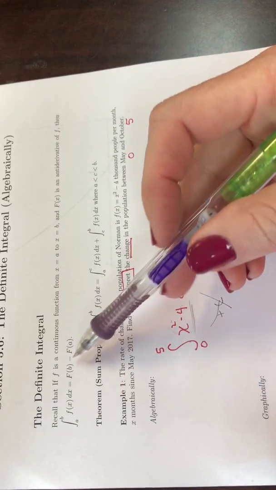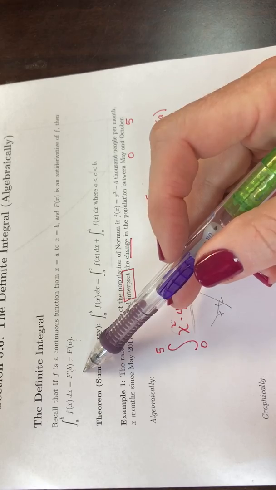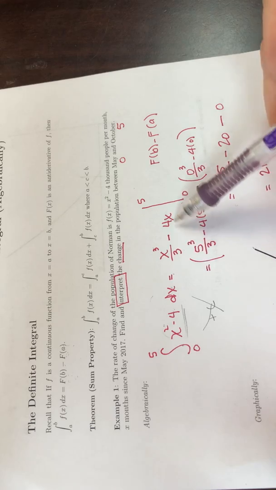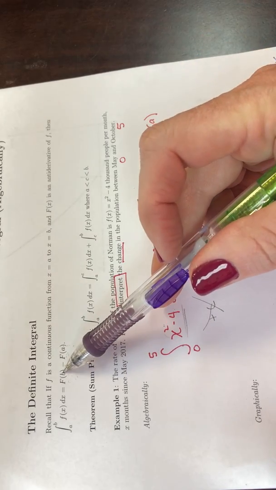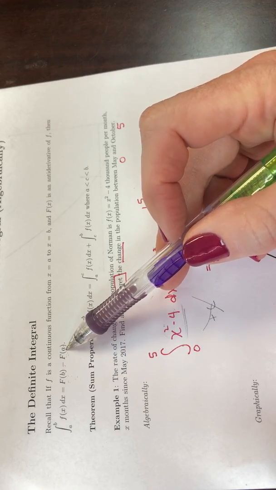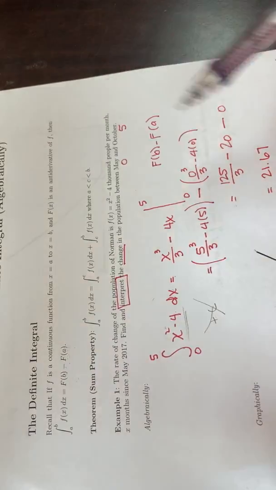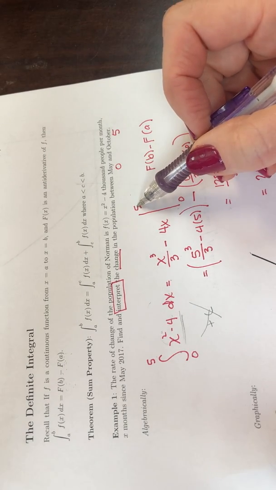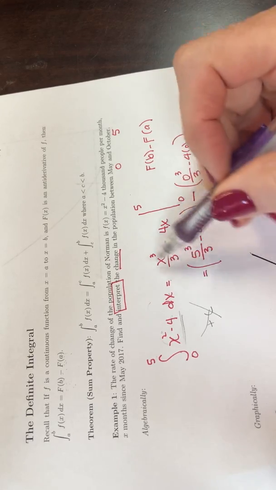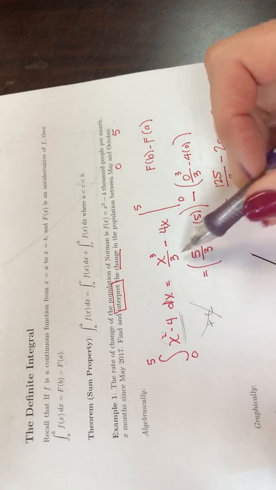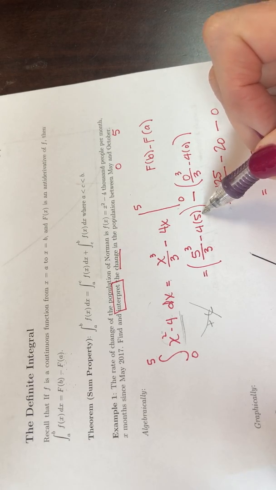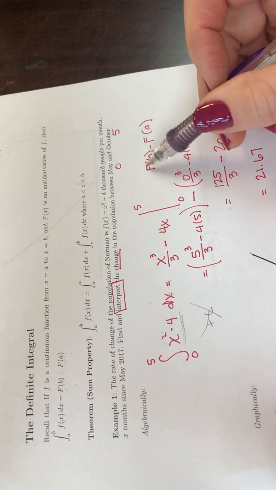So now we're ready to employ this portion of the fundamental theorem of calculus. We have found the antiderivative. We have found capital F. That's this guy. So now we have to mathematically plug in the top number, do the calculation, plug in the bottom number, do the calculation, and subtract those. So I'm going to take this 5 and plug it in to this equation wherever I see an x. All right, 5, there's an x. 5 cubed over 3 minus 4 times 5. That's this part. That's f of b.